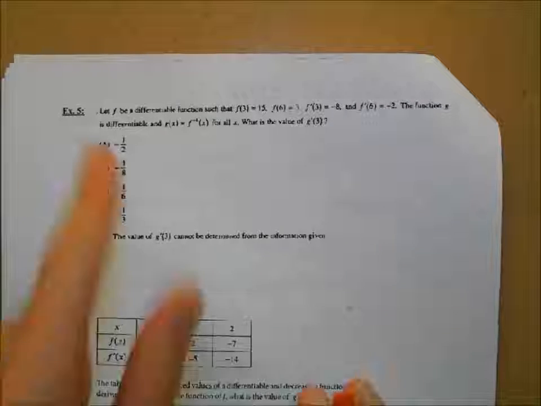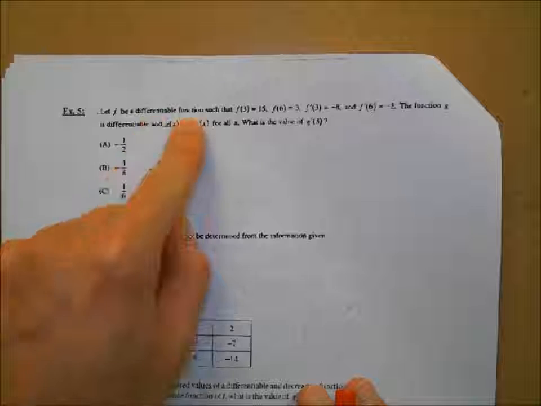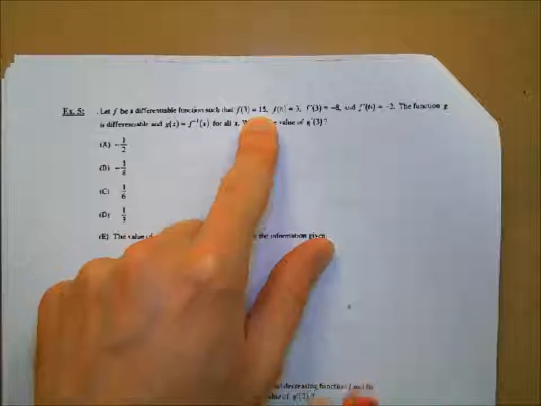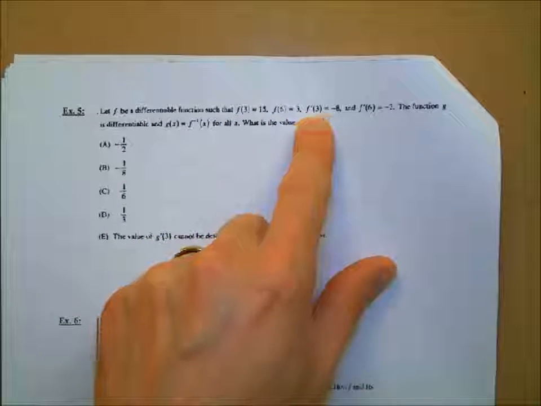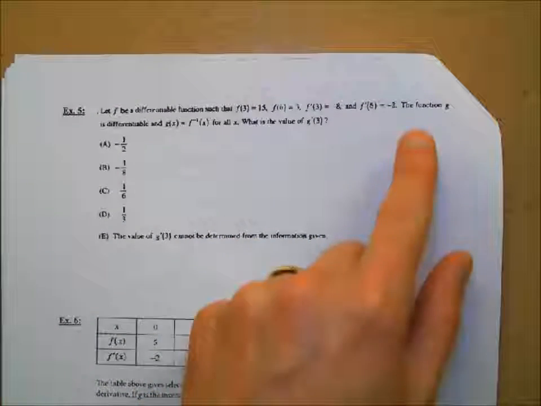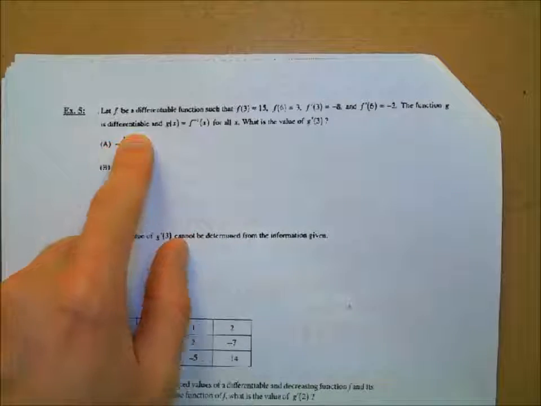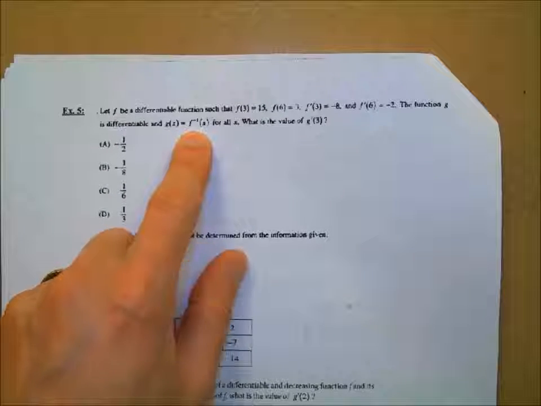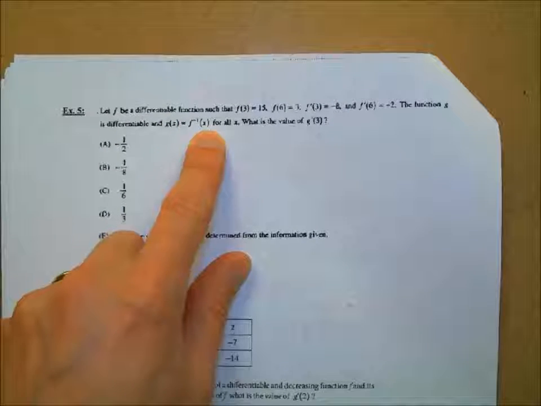Let f be a differentiable function such that f of 3 equals 15, f of 6 equals 3, f prime of 3 equals negative 8, and f prime of 6 equals negative 2. The function g is differentiable, and g is the inverse of f, so g of x is equal to f inverse of x for all x. What is the value of g prime of 3?